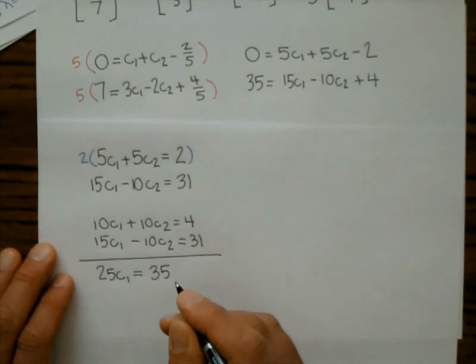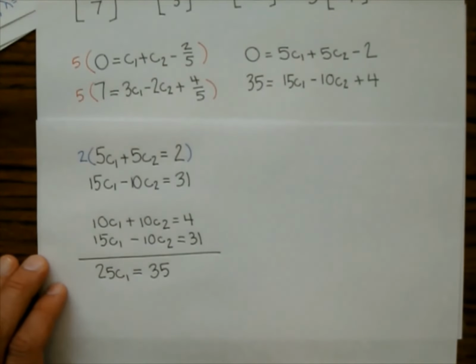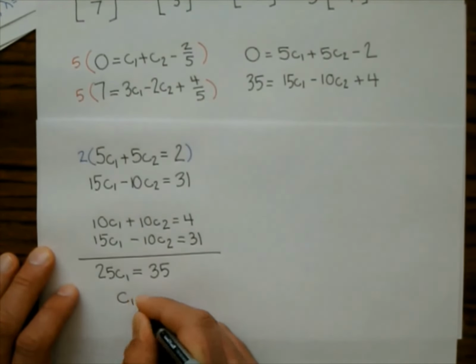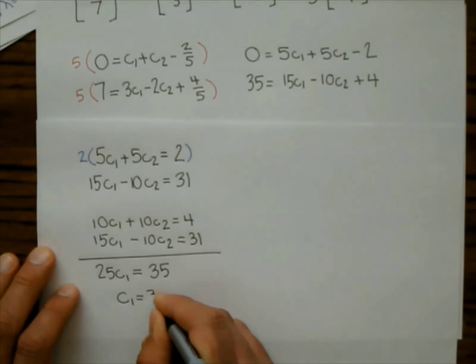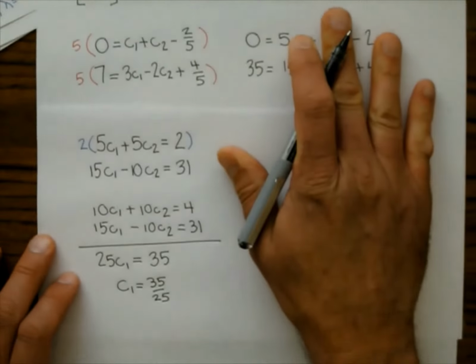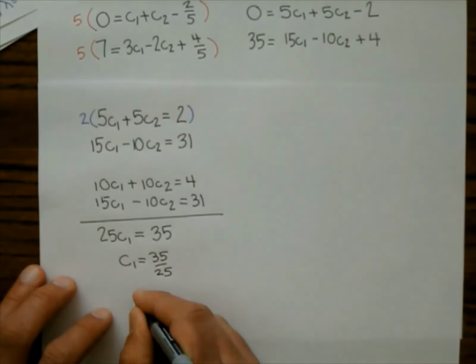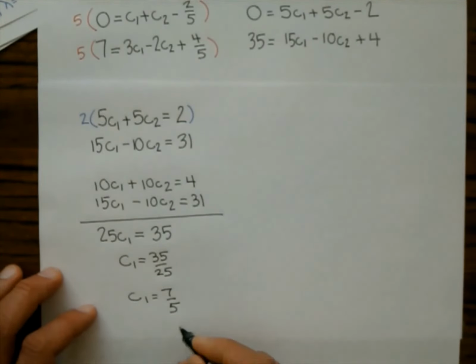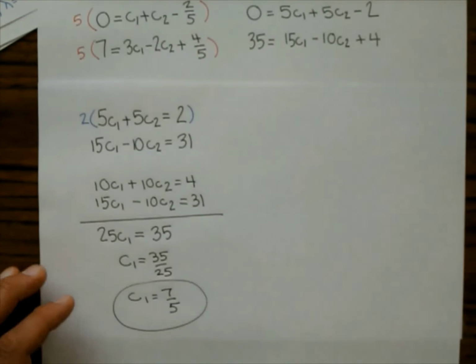Now some of you might be looking at the answer to the problem when we did it the Laplace transform way, and you might be panicking, and that's good. Okay, so this is 35 over 25. I hope I'm doing this right. C1 equals 7 over 5. We didn't get any 7 over 5 when we did the Laplace transform, but we're not done yet, okay?